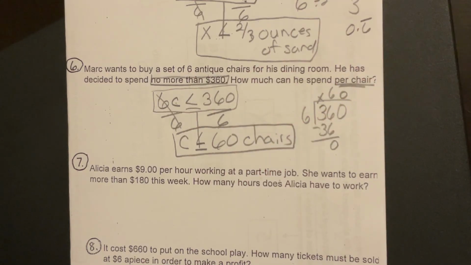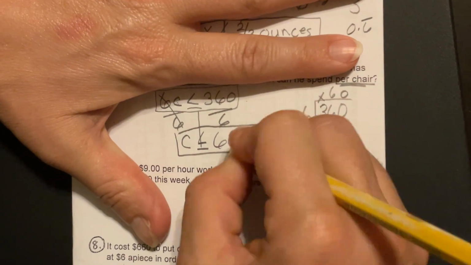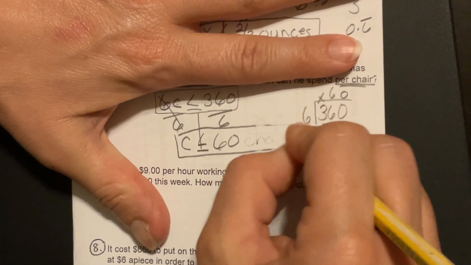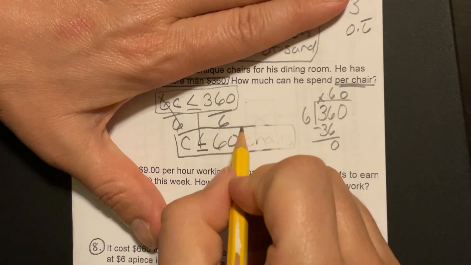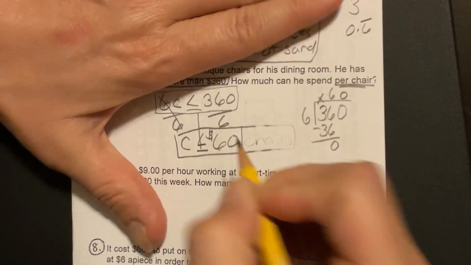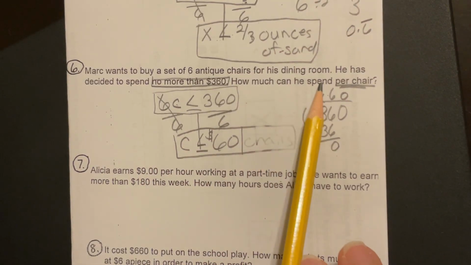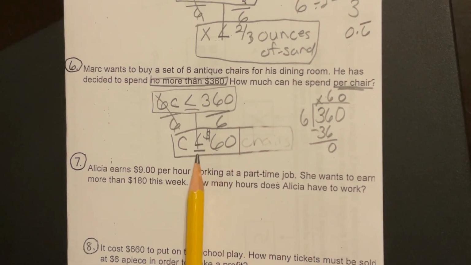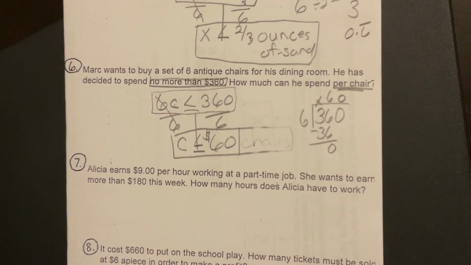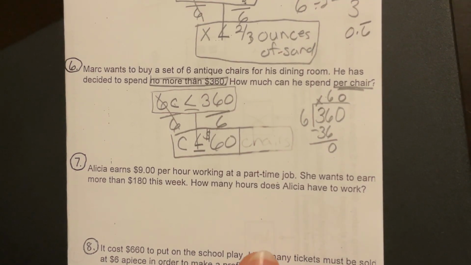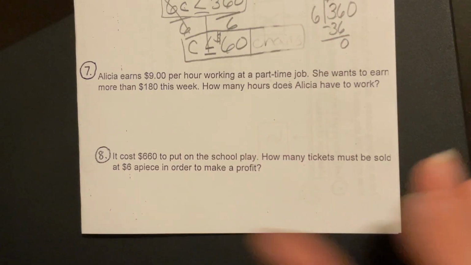I lied. It's how much can he spend? That's $60. Good thing I use pencil. How much could he spend? He could spend $60 or less to buy those chairs. Do more. We got this.